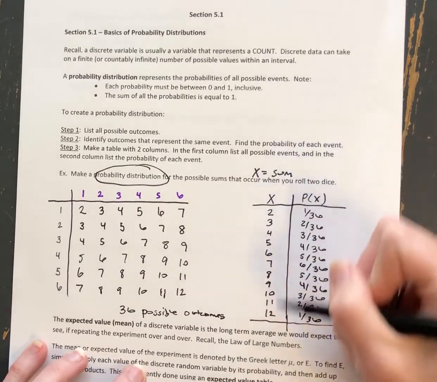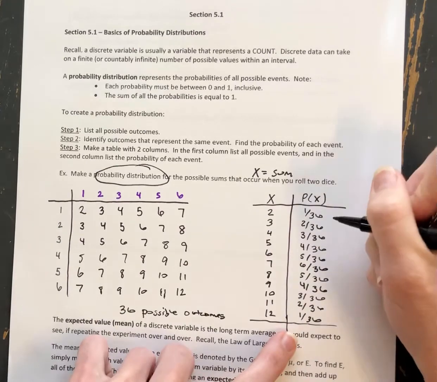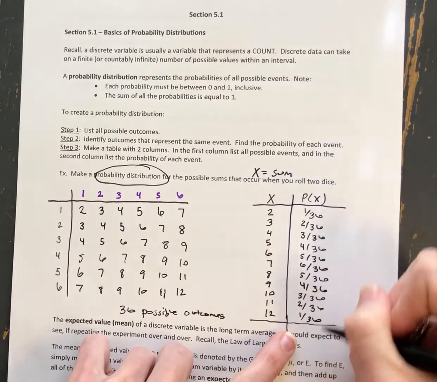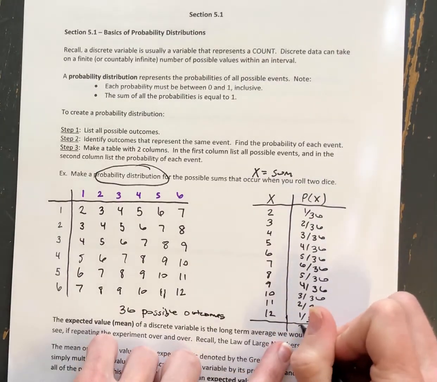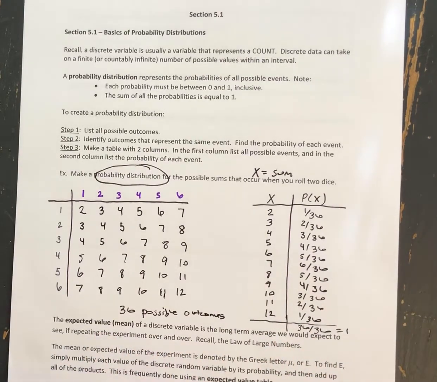So it lists the possible outcomes and then the probability of each possible outcome. As a reminder, that probability column should sum to 1, and it does, right? 36 out of 36, which is 1.